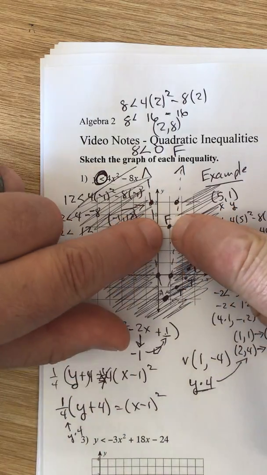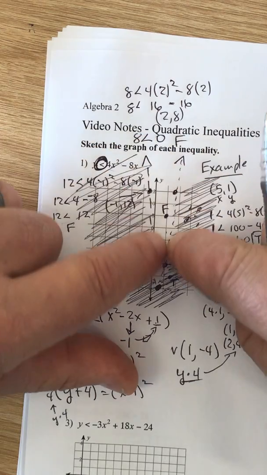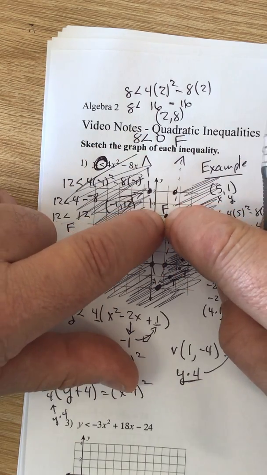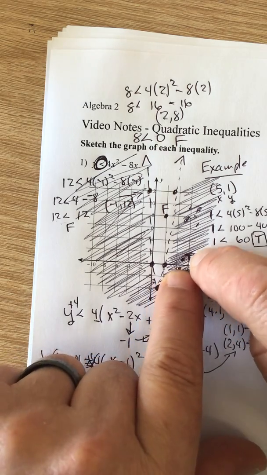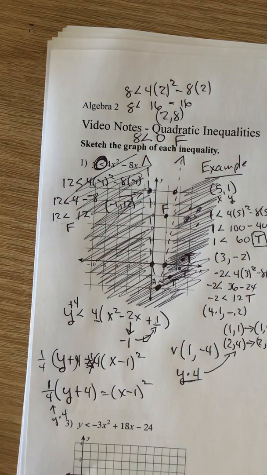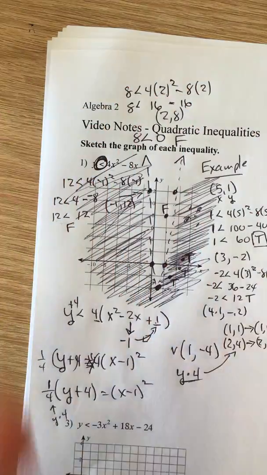If the inside is false, it does not get shaded. That means all the insides are false. So all the inside is clear. Well, if the inside is clear, the outside is shaded. If we know that the outside is shaded, that means the inside is clear. So you only have to pick one dot. One dot tells you both of them.